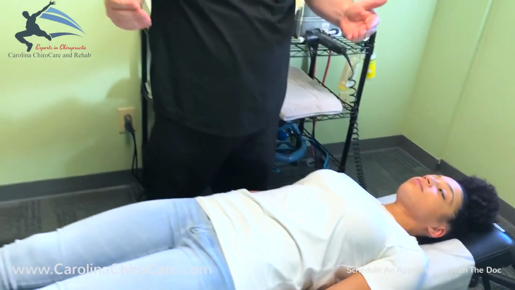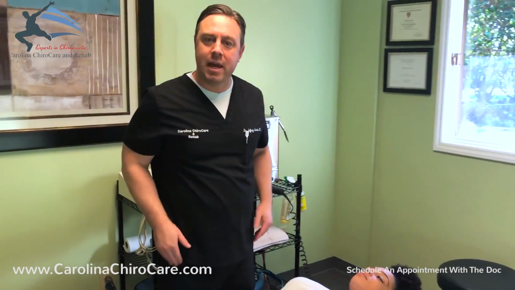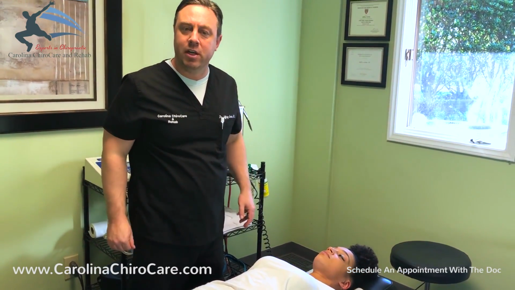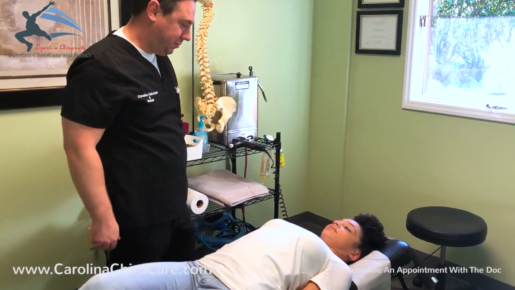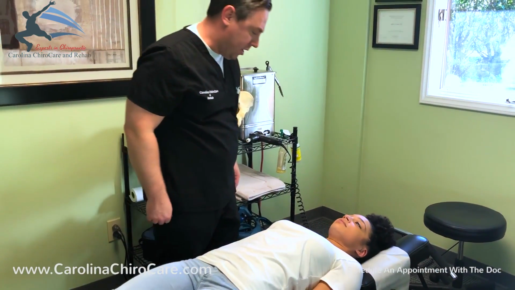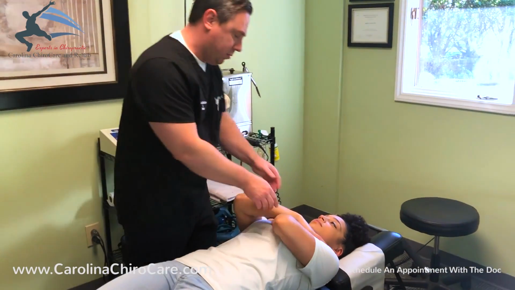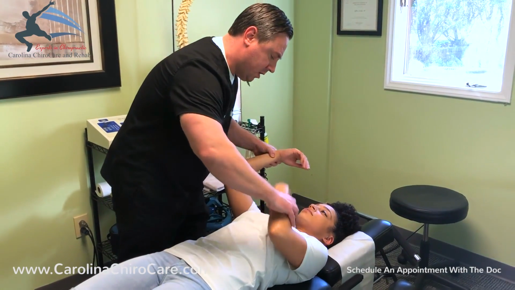Now we're going to get her upper thoracic spine through an anterior spinal adjustment. We'll come down just a little on the table. And from here we're going to cross both arms. Good. Bring this one on top, this one underneath. Good.